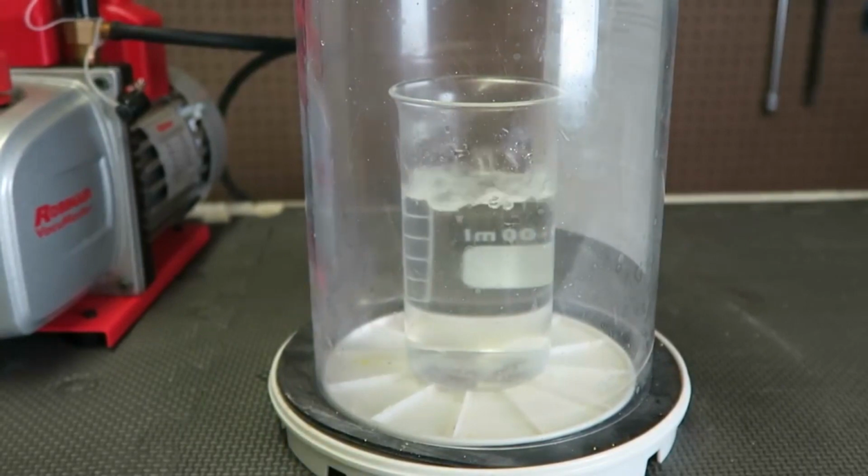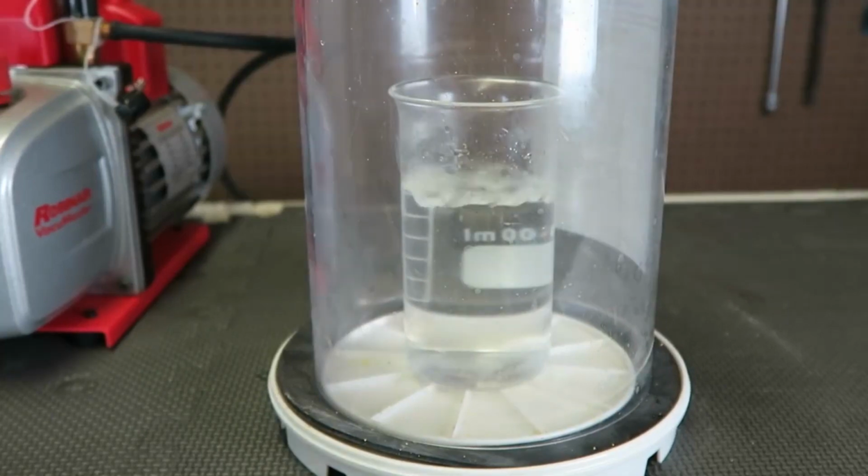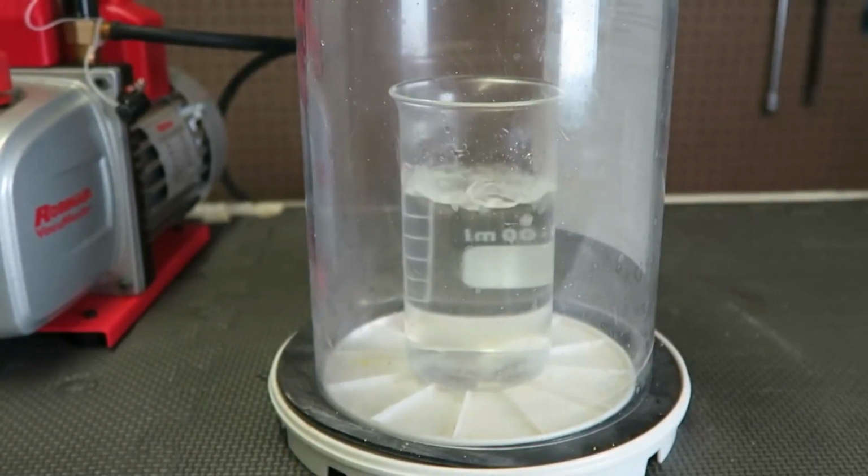Let us first consider the boiling of water at room temperature in a vacuum. Note that boiling is observed only in the upper layer of water, since only there the vacuum corresponds to the saturation pressure at the temperature of the water and the glass.